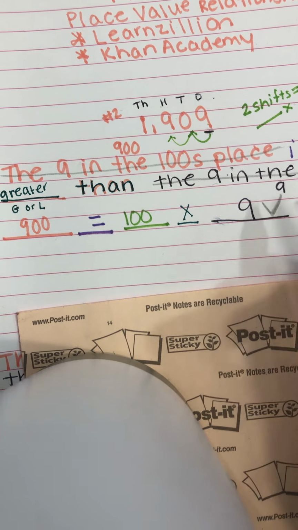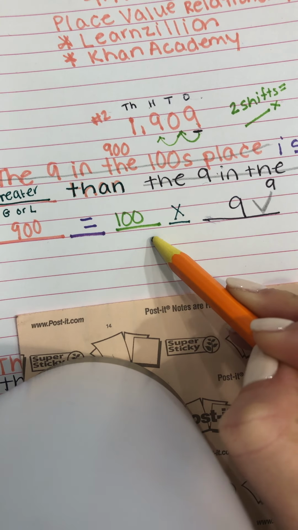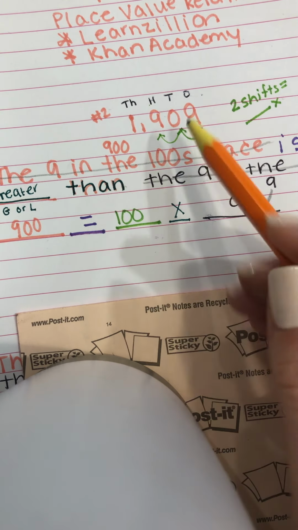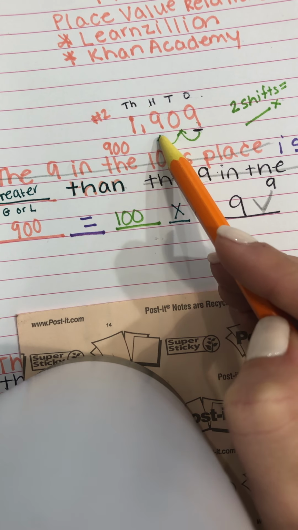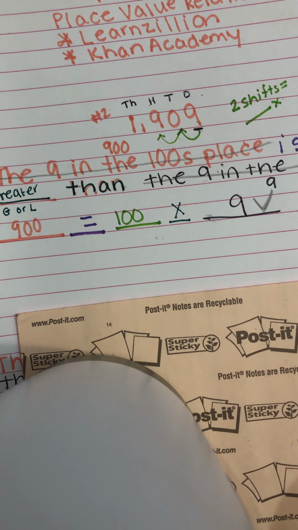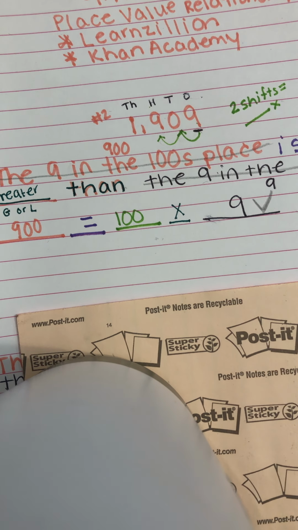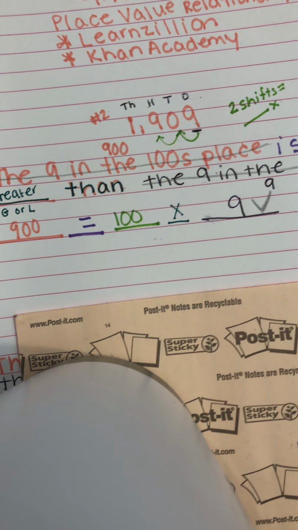Correctamundo. Our equation matches our statement and proves that the 9 in the hundreds place is 2 shifts away from the 9 in the ones place. So it's 100 times greater.